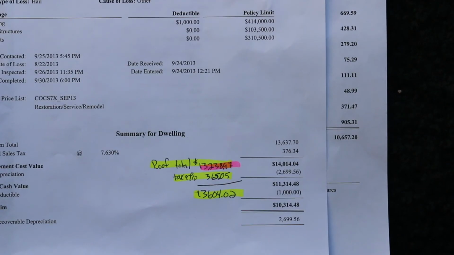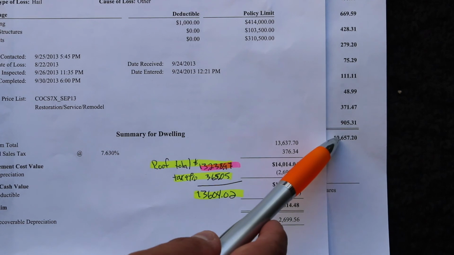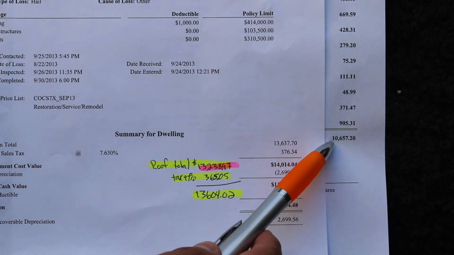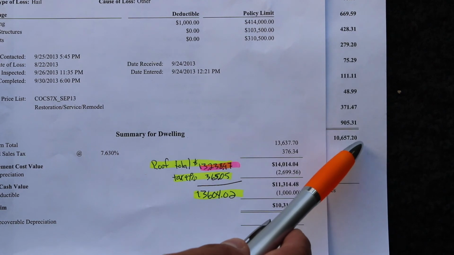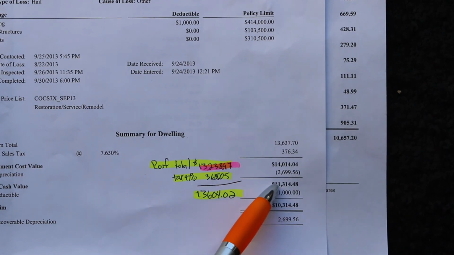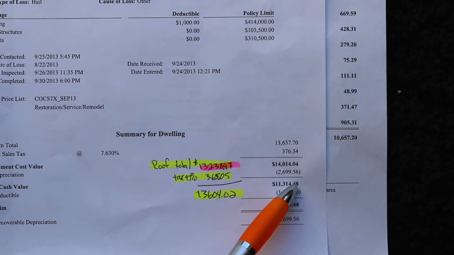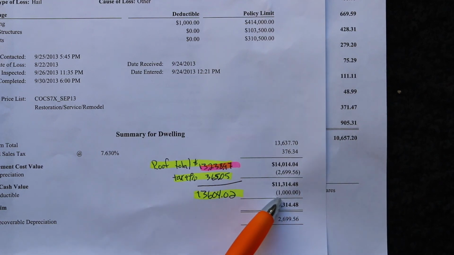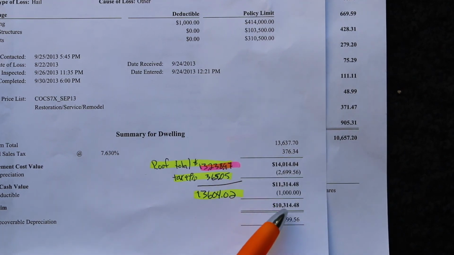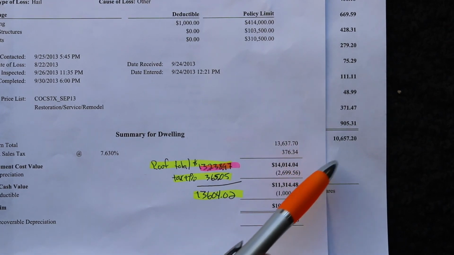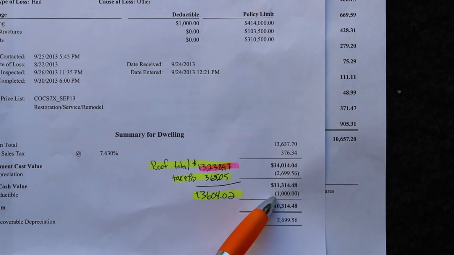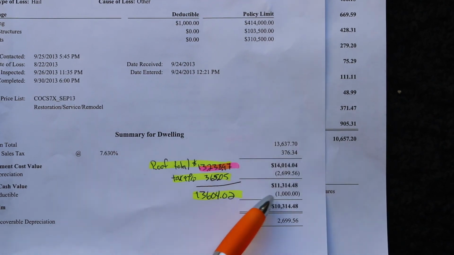All right, I want to bring a point of clarity to the deductible and the actual cash value, the ACV amount, so that there's no misunderstanding. On the page I had previously, the ACV for the roof only was $10,657.20. Here is the actual cash value for the total job, everything plus the roof. You can see it's $11,314.48. The deductible on this claim is $1,000, so the initial check is $10,314.48. That's actually less than the ACV for the roof, but the deductible you pay to the contractor will make up and cover that difference.